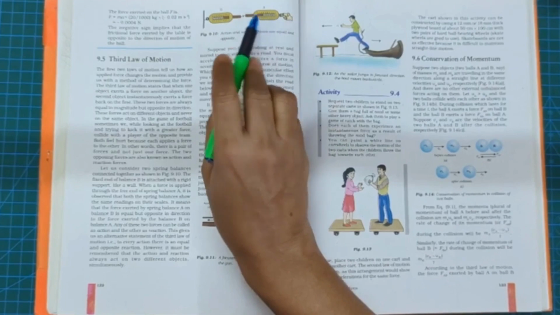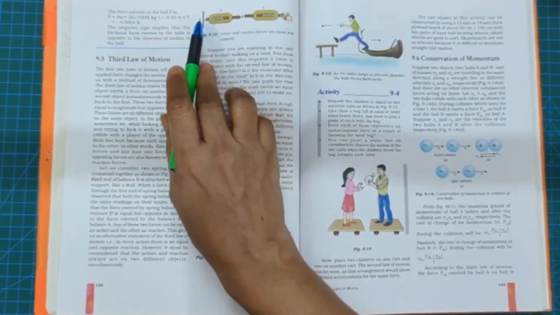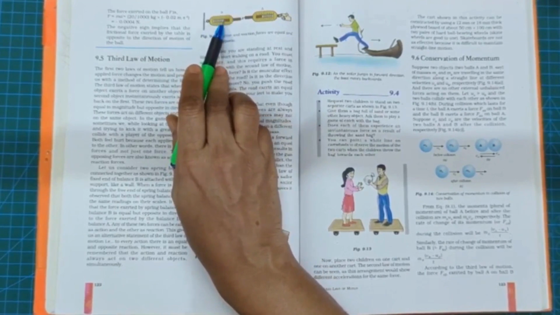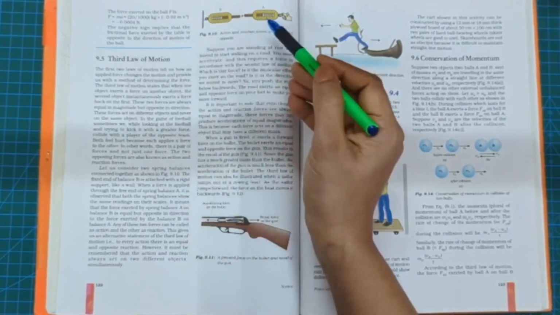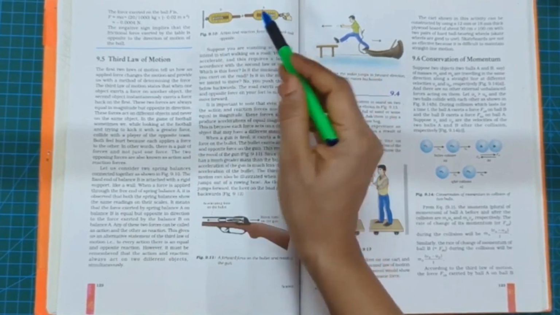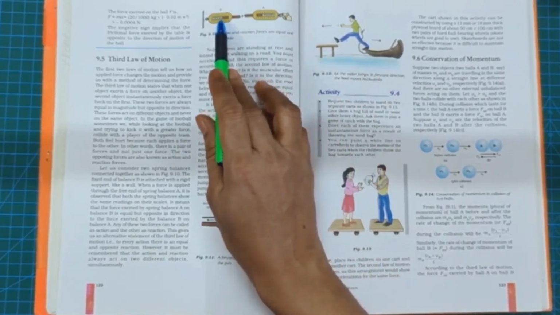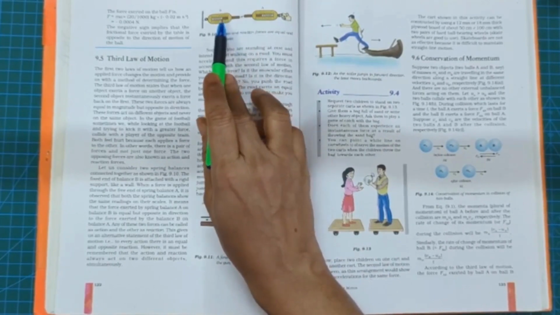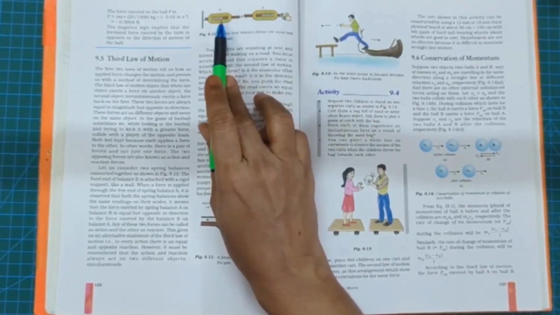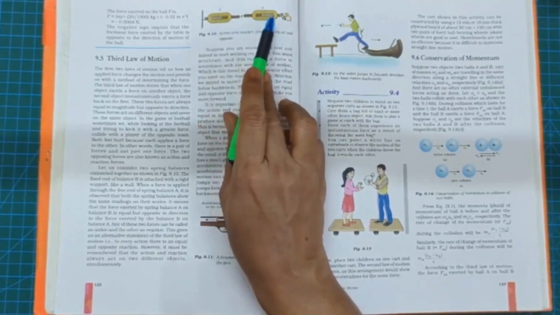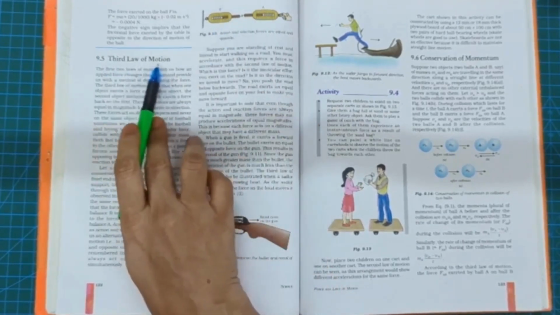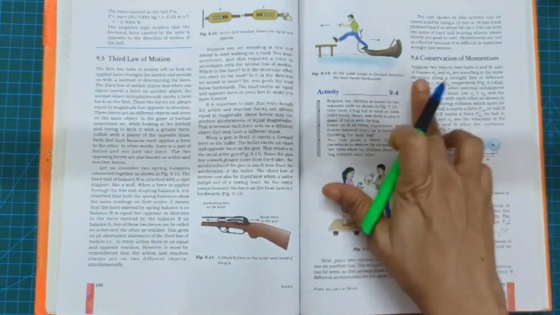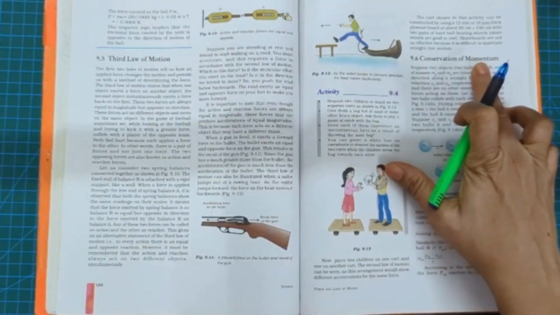When we pull this, this spring balance is being pulled by the wall. So we will see the same reading in the other spring balance. The reading that we see in this spring balance is the action, and the reading that we see in spring balance B will be the reaction. So action will be equal to reaction. So the forward force and backward force will be equal in magnitude, and then Newton's third law of motion is verified through this activity.